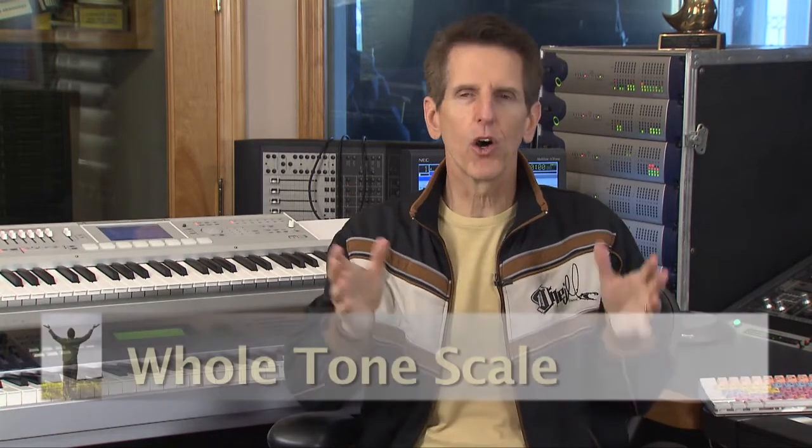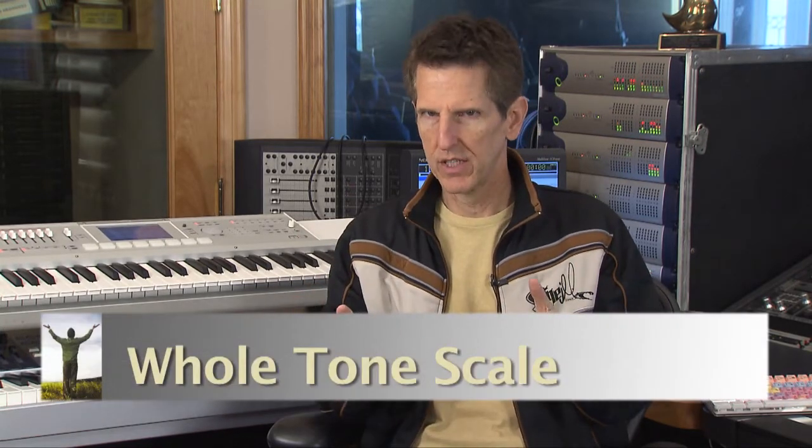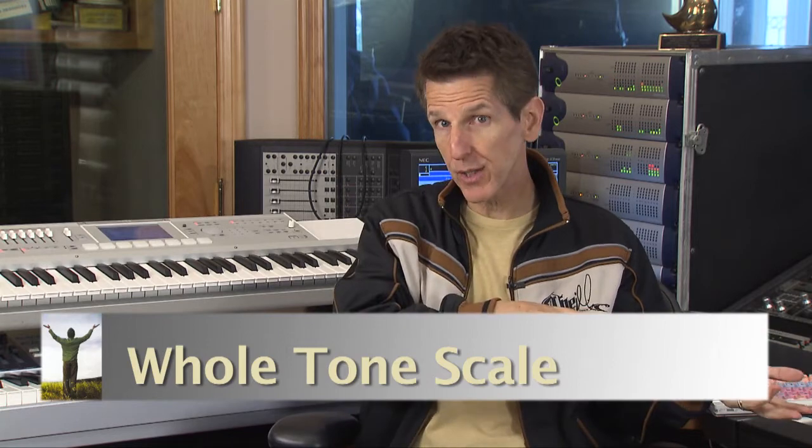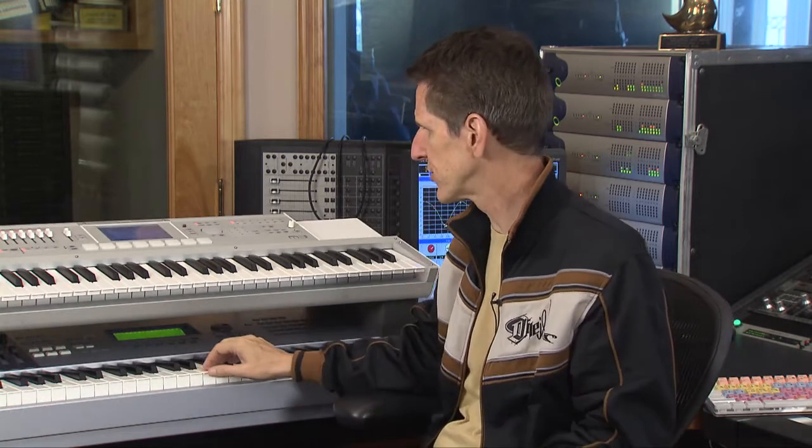Now, sort of the antithesis of the chromatic scale is called the whole tone scale. So a chromatic scale is all half steps. The whole tone scale, just like it sounds, is all whole steps. So starting on C, it would sound like this.